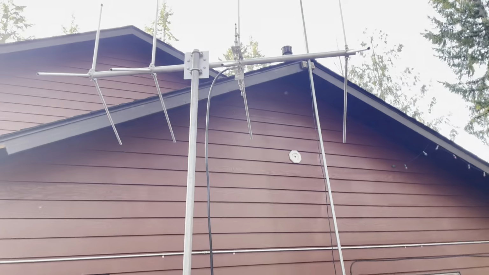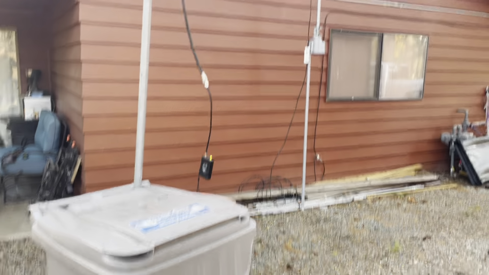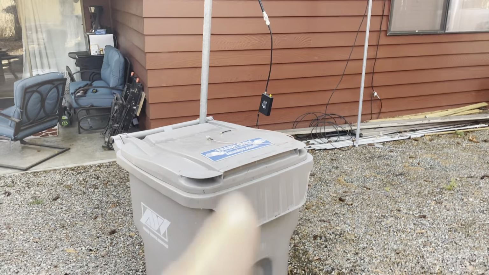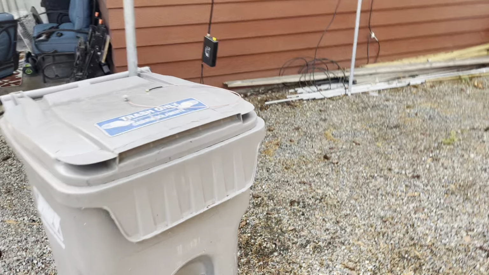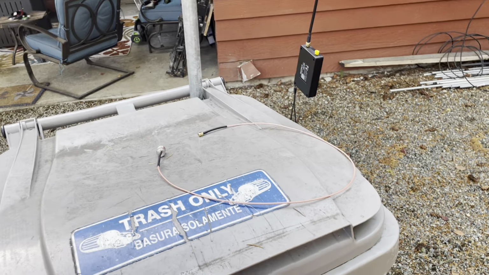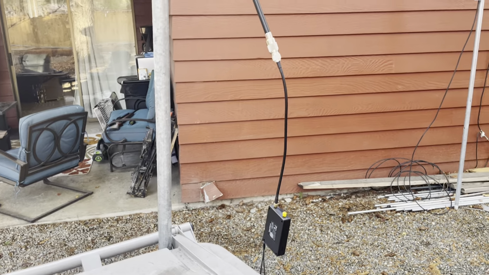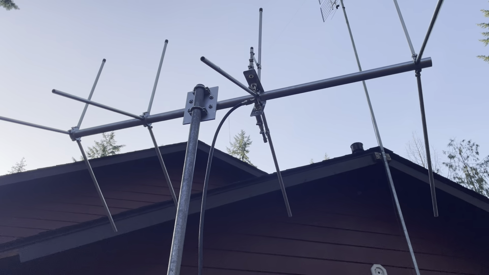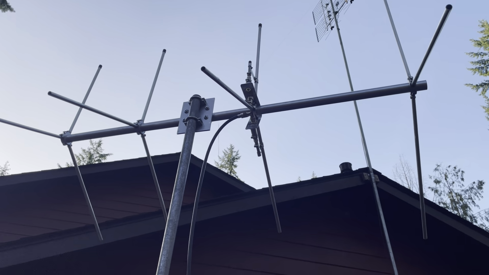So I have a length of feed line and a couple of different lengths because I wanted to make sure that it was non-resonant. You do that by adding different lengths of coax cable to your VNA to make sure it doesn't change the SWR appreciably, which this one doesn't. It changes a little bit, but I want to show you here.